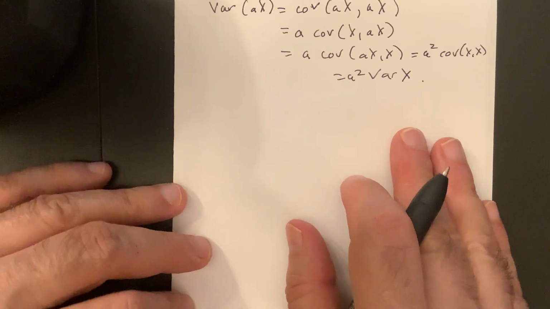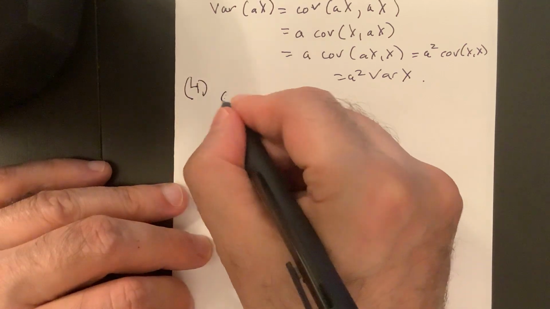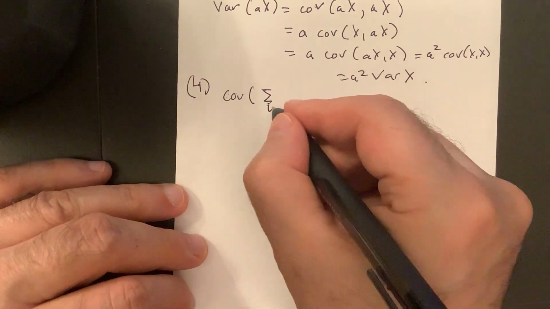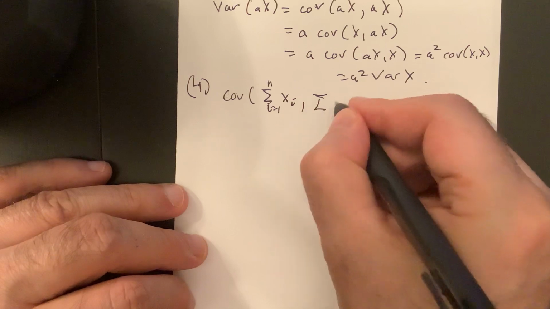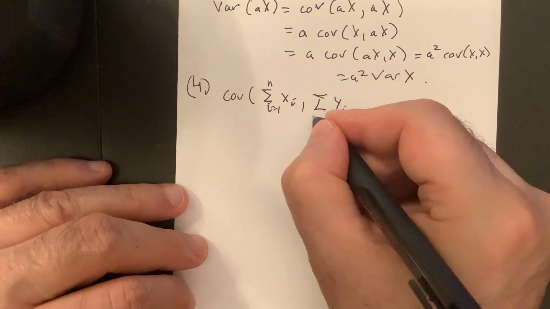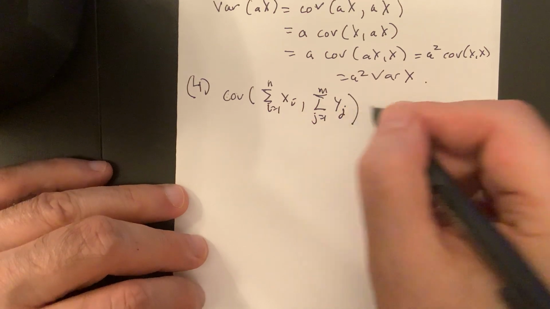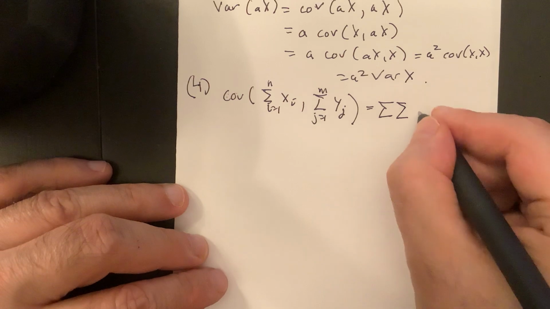Okay, now the next one is for sums. The covariance of, let's say, the sum for i equals 1 to n of Xi and the sum for j equals 1 to m of Yj is just given by all pairs.